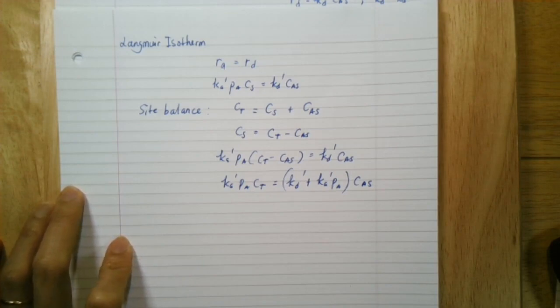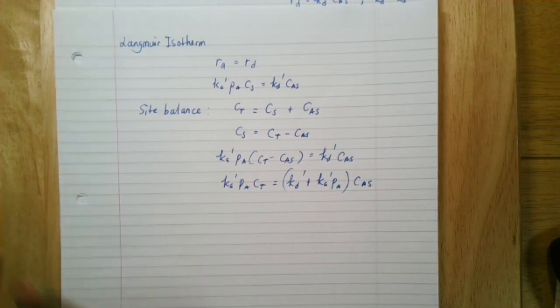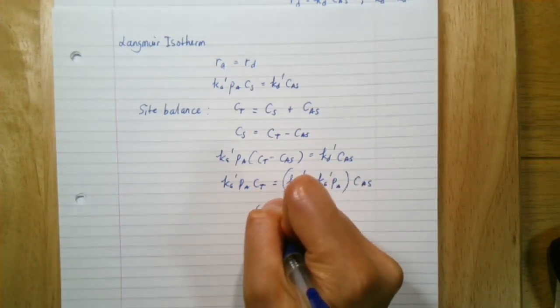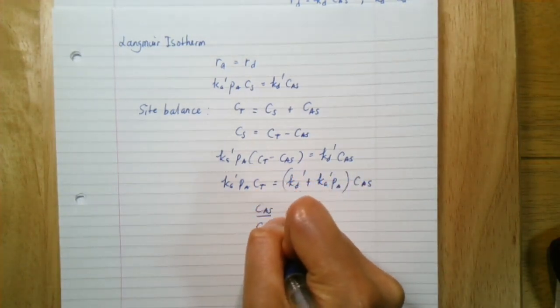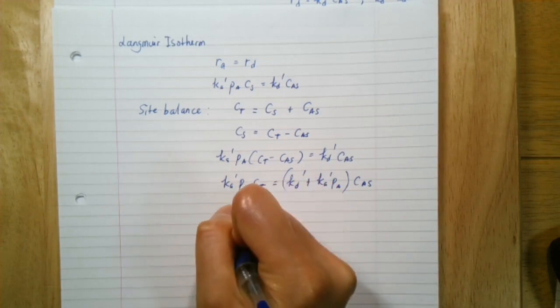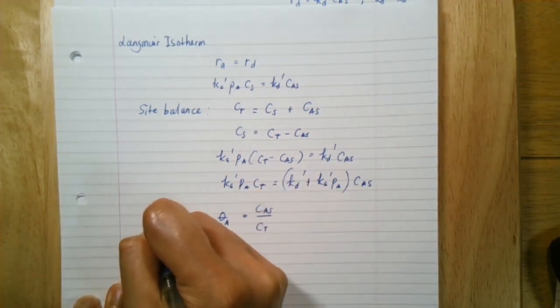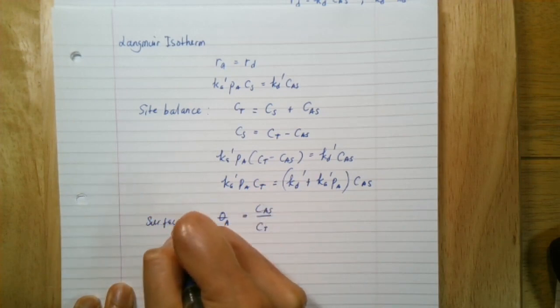What I would like to determine is the surface coverage, which is again the fraction of the catalyst surface covered by the adsorbed species. And in our notation, that is CAS over CT. And I will denote this as theta A. So this is our surface coverage.